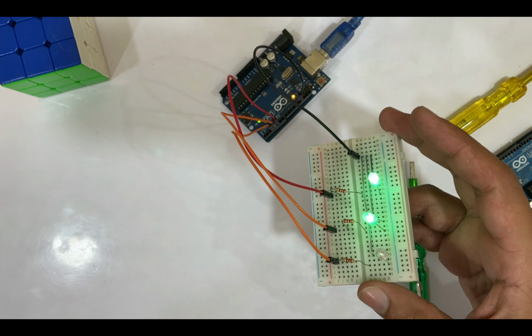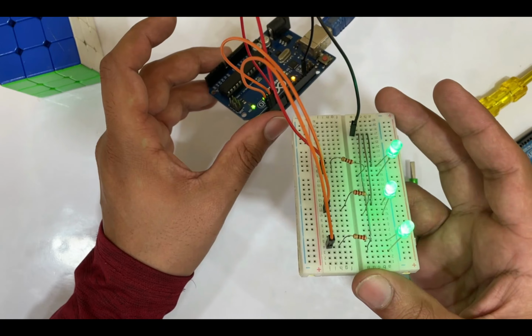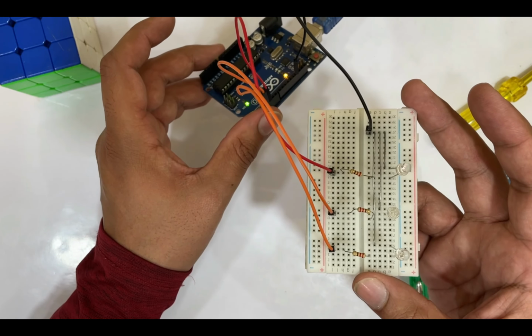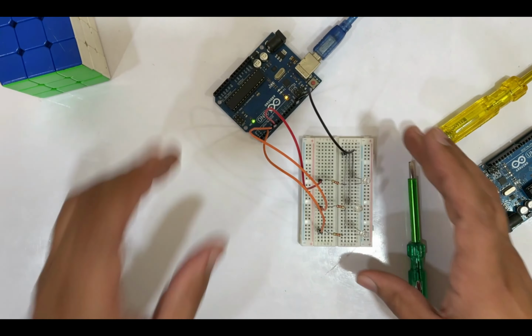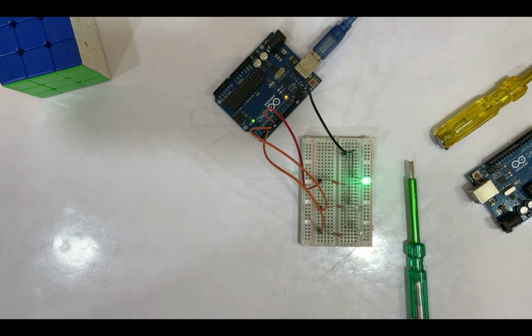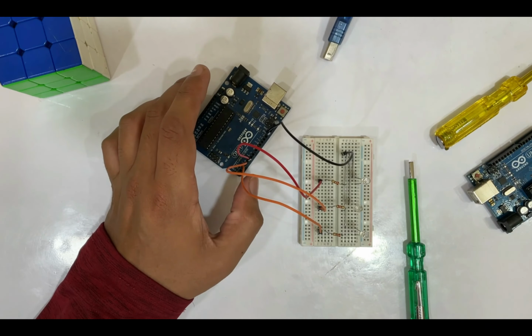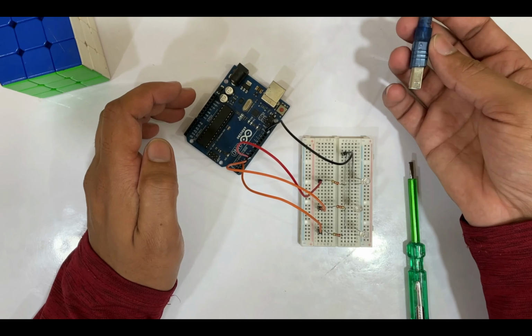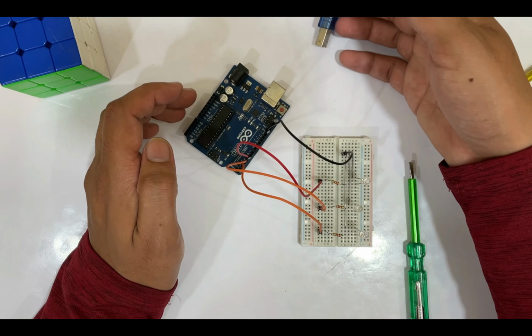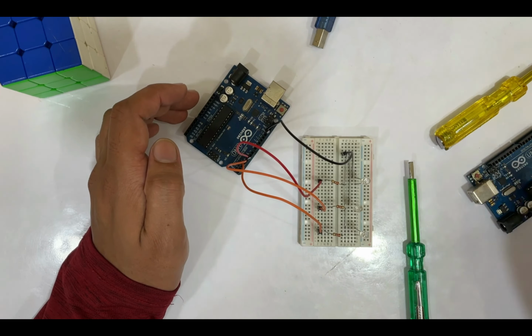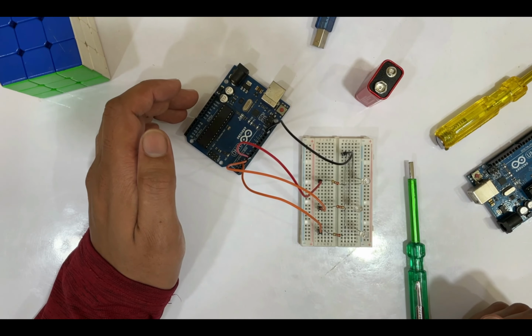As you can see here, so this is our second project, and again I hope you got the same results, and in case you are not getting the same results, just ask the questions. Now after this one, I want to show you one more thing in this video, that what if you want to power up the Arduino without using this USB cable. So I will show you a method by using a 9-volt battery.